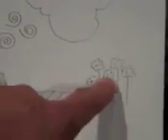Here's some flowers. Again, same kind of thing. Keep it very simple. So having them just practice with some patterns on a piece of paper first before we do anything else is a great idea.